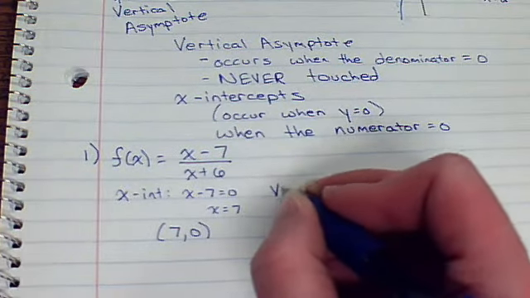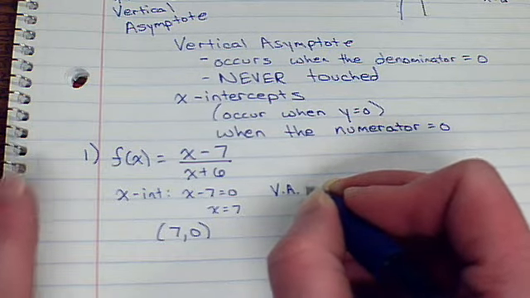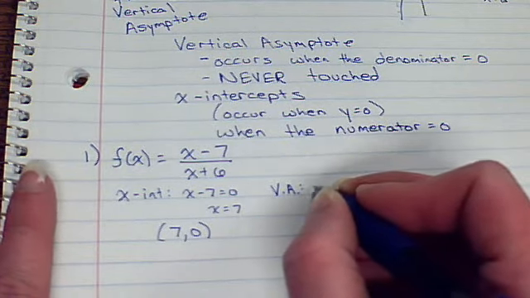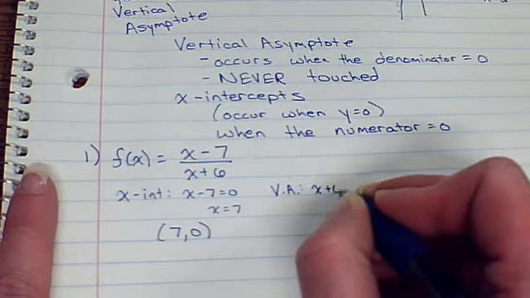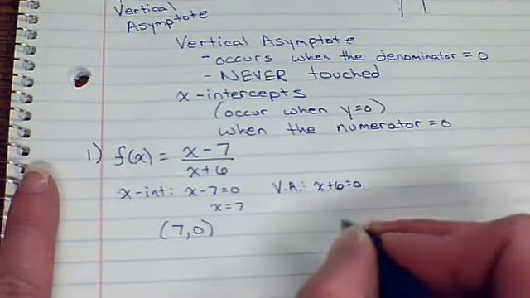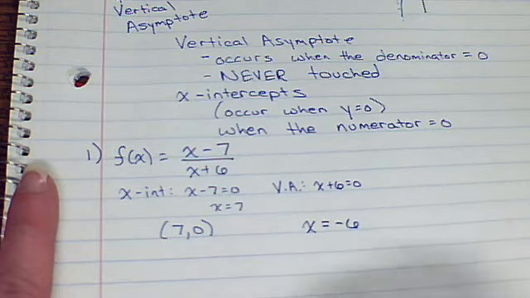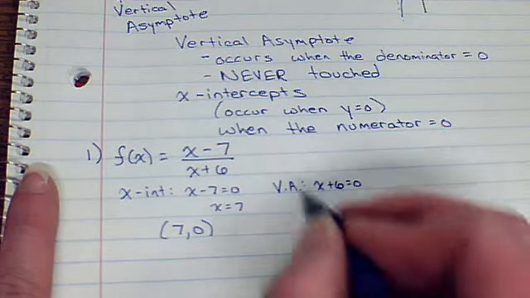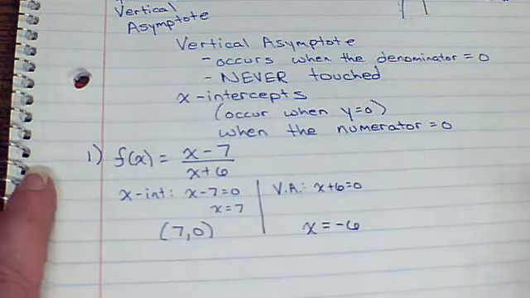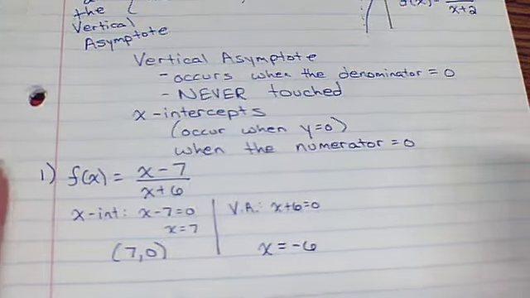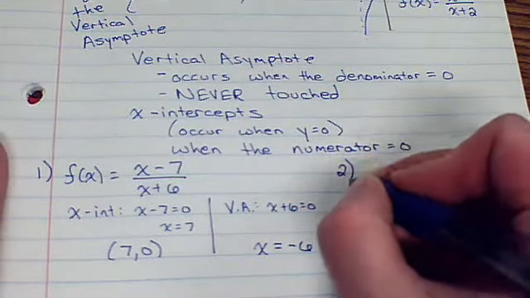Our vertical asymptote occurs when the denominator is 0, because that's dividing by 0, and that's a no-no. That's x plus 6 equals 0, and we get the equation x equals negative 6. Our vertical asymptote is always going to be an equation. Our x-intercept is always going to be a point. Let's look at another one.